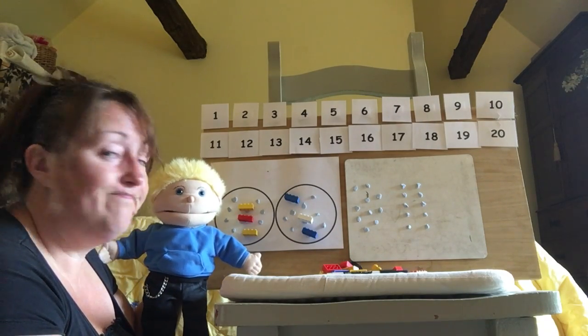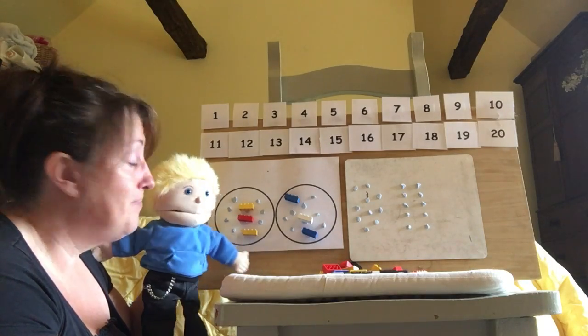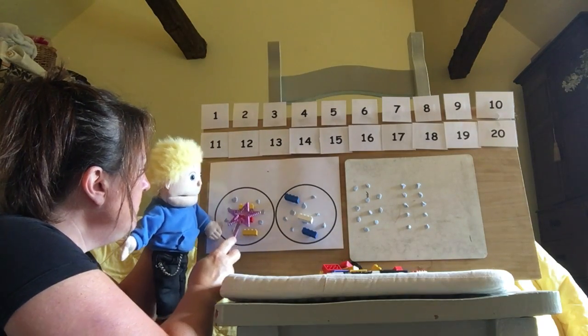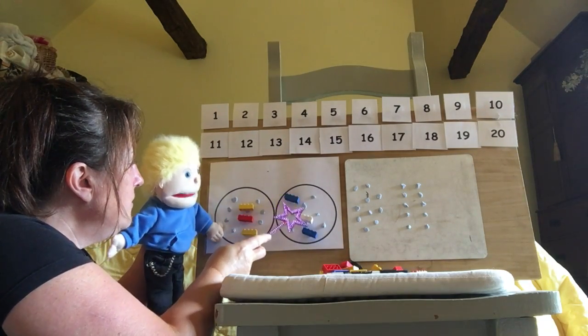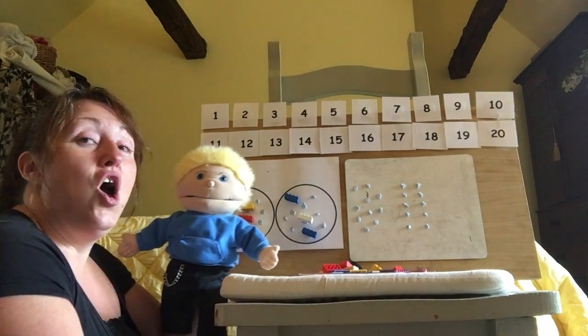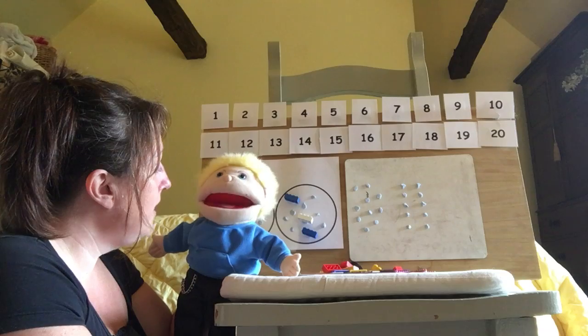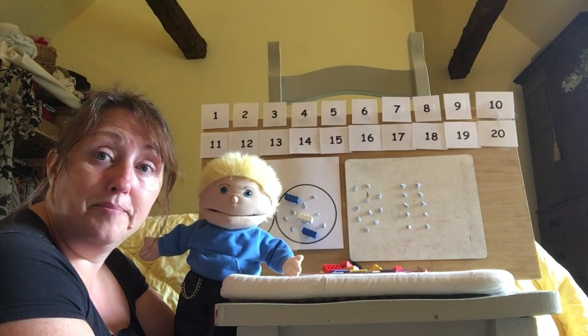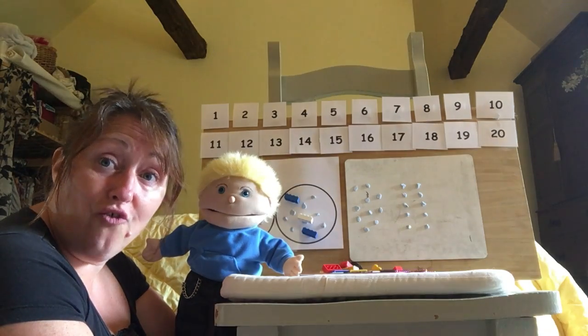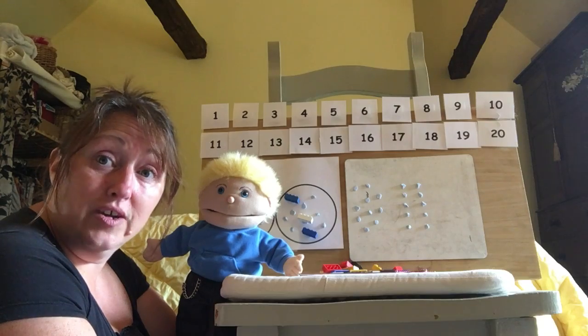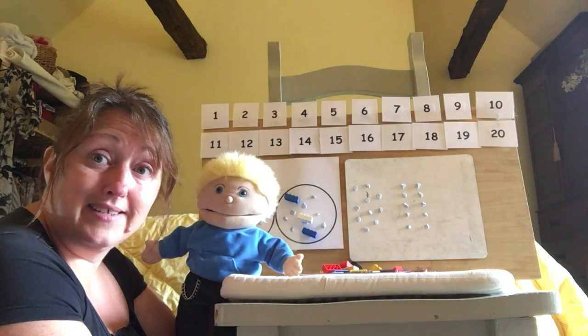Not sure. Well, we need to count them then. 1, 2, 3. 1, 2, 3. Right. Are they equal? They're both the same. They are both the same.